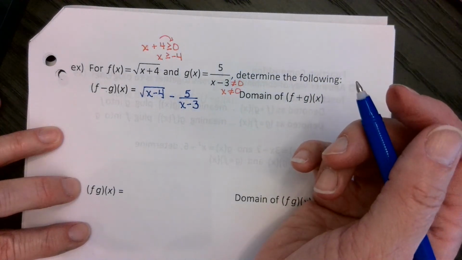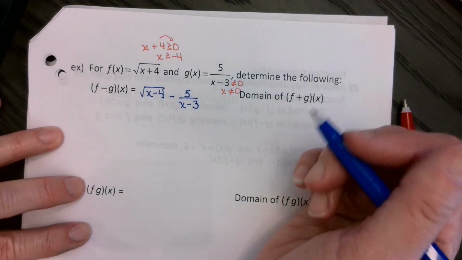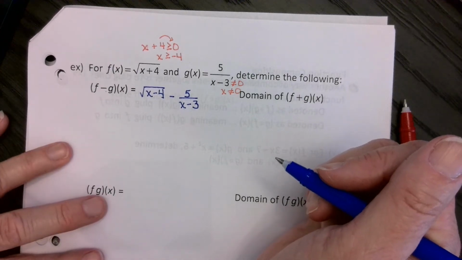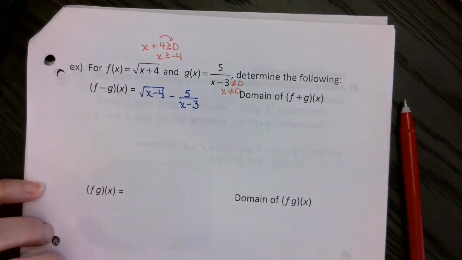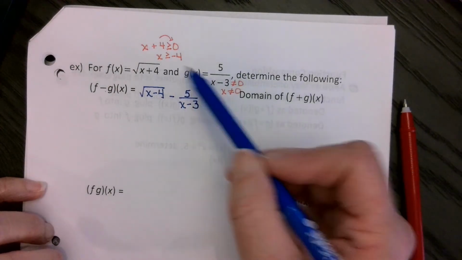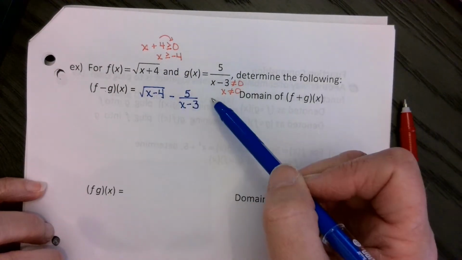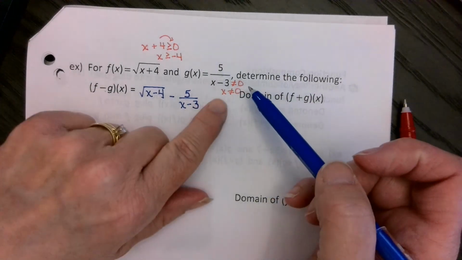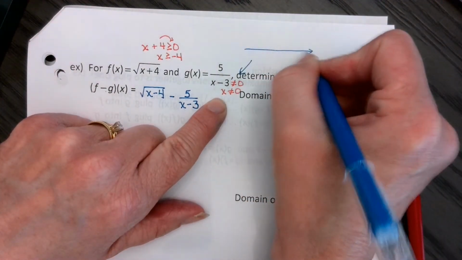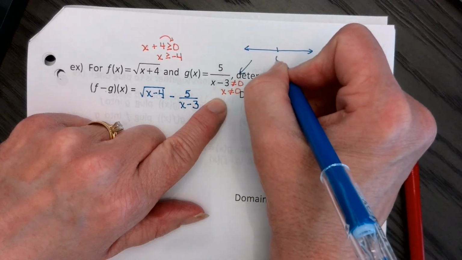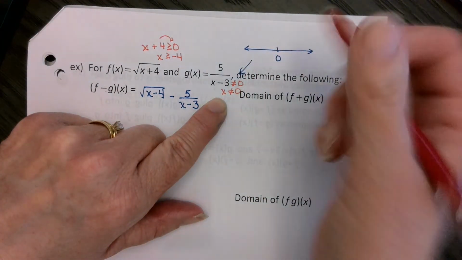Okay? So, now, to find the domain, this one's a little tricky. You want to take the most restrictive of these two. We're going to combine them. This one is any number on the number line, any number out there, except for 0.